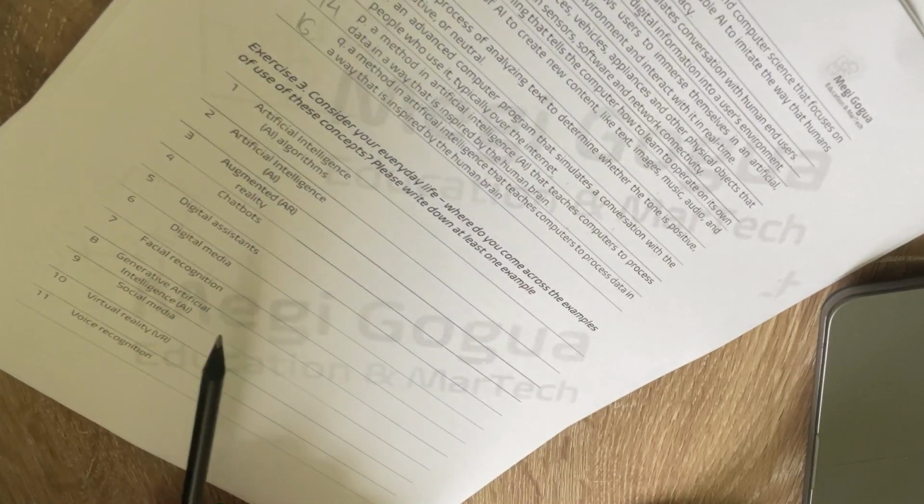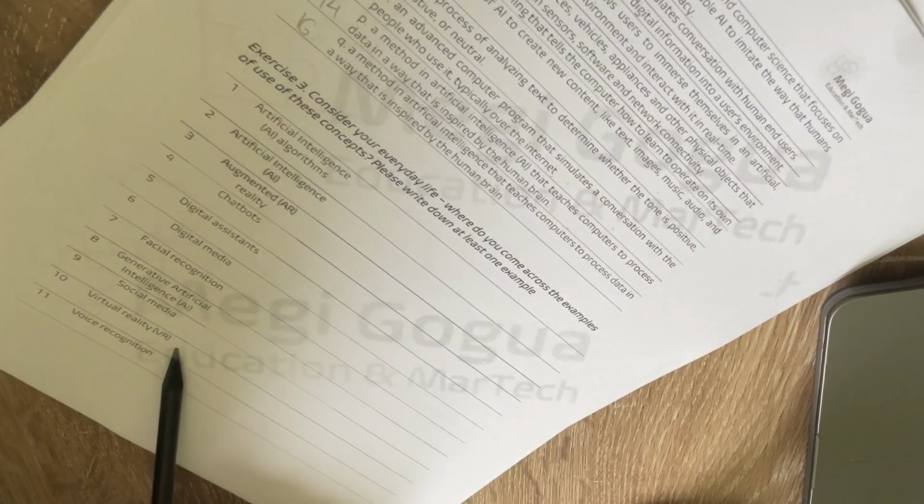Exercise 3 can be completed on your own. Basically, you can think about where you can recognize AI algorithms in general based on what you already learned. Augmented reality, chatbots, digital assistants, digital media, facial recognition, generative artificial intelligence, social media, virtual reality, and voice recognition.